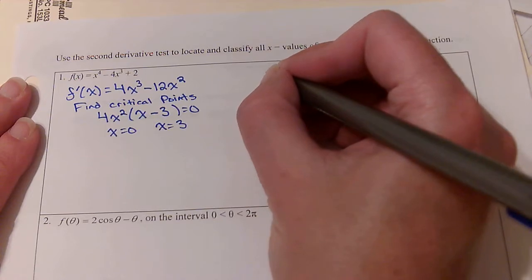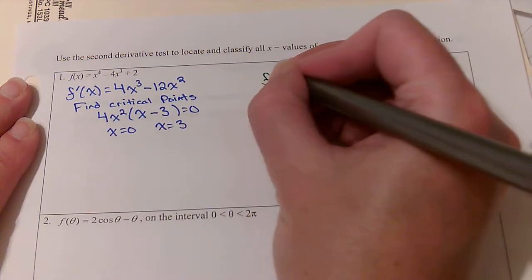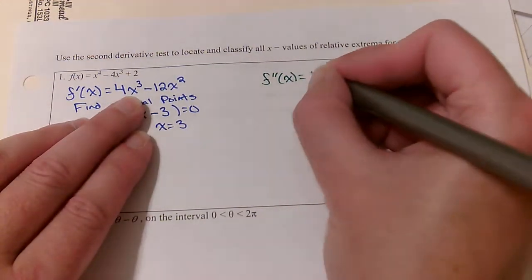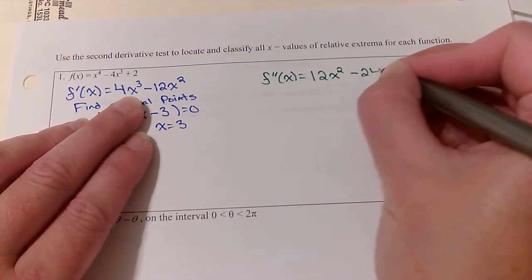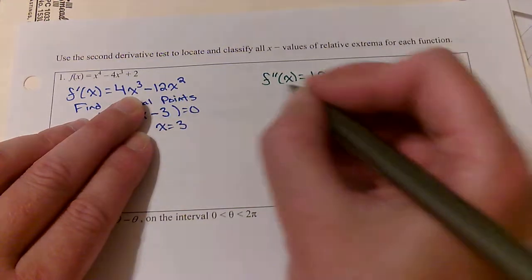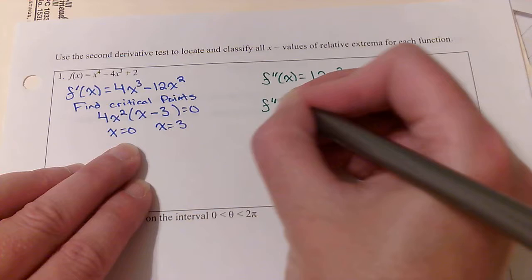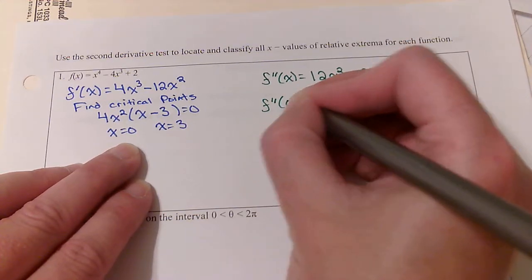Now, let's take the second derivative. So second derivative would be 12x squared minus 24x. What happens if I plug in zero?